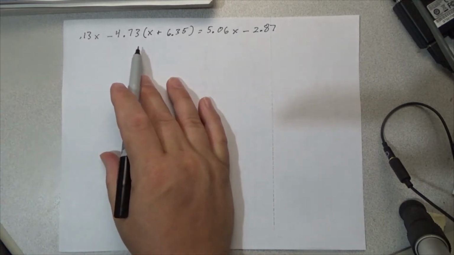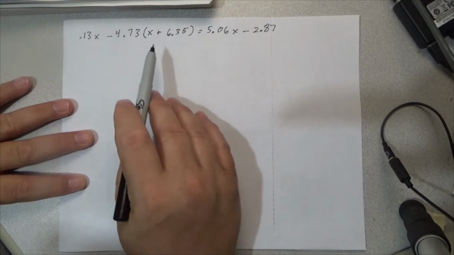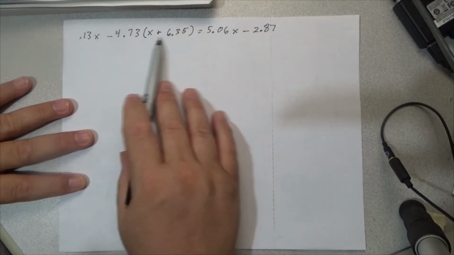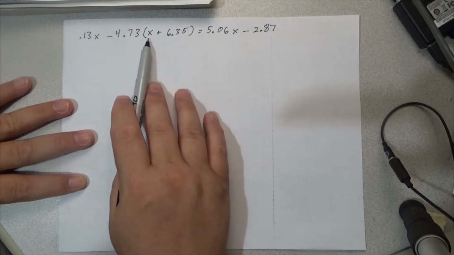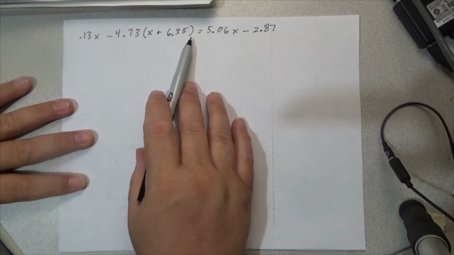Well, if you remember from the order of operations, removing parentheses is one of the first things that you do. And to do that, you would just do the math operation within the parentheses. Well, what is x plus 6.35? I don't know.